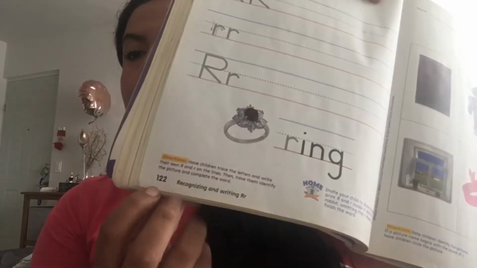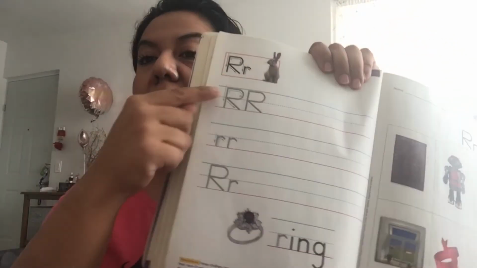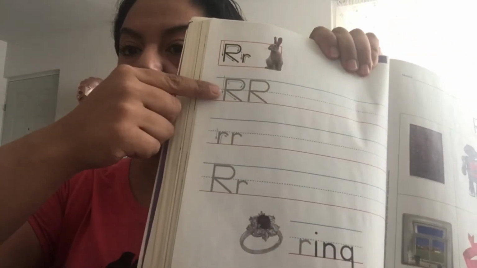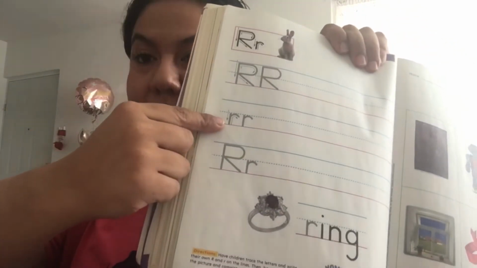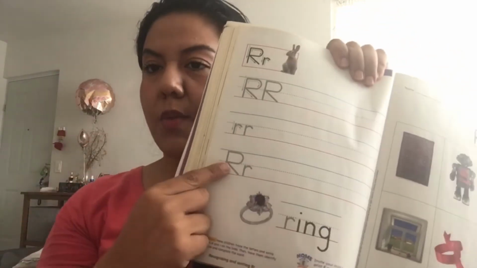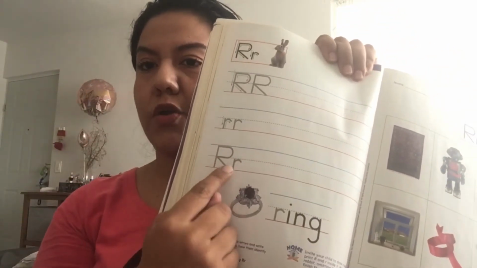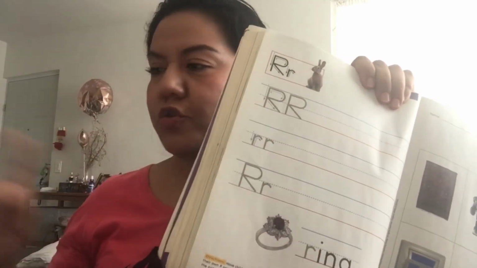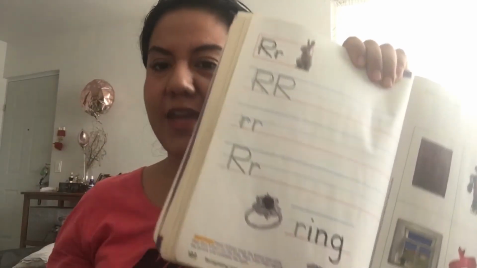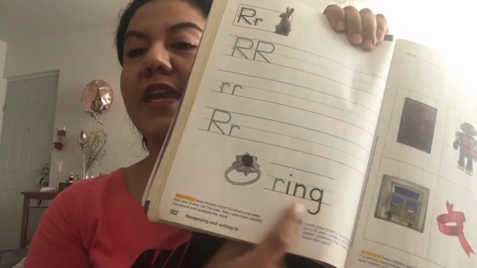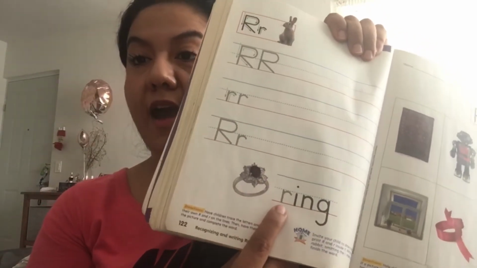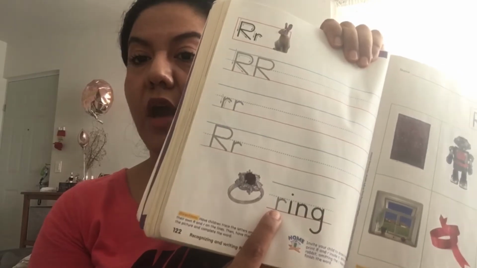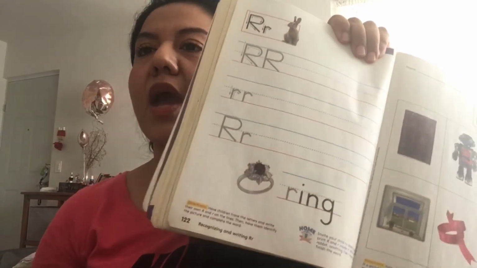Here you know what to do. On page 122, you have to trace the uppercase R, the lowercase r, and both uppercase and lowercase r. You have to do it really, really well so you don't have to erase them, okay? And here you have to trace the lowercase r to complete the word ring.